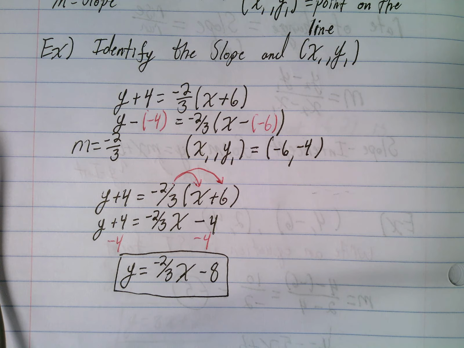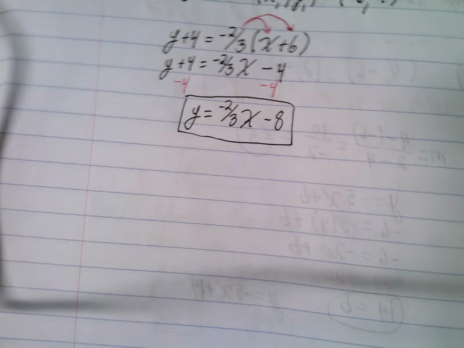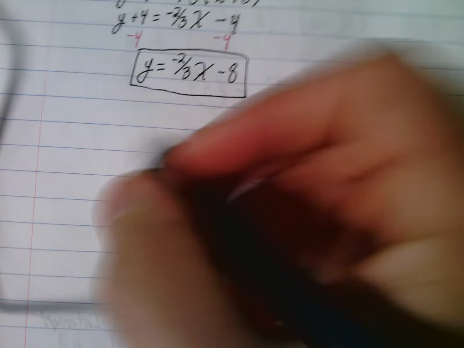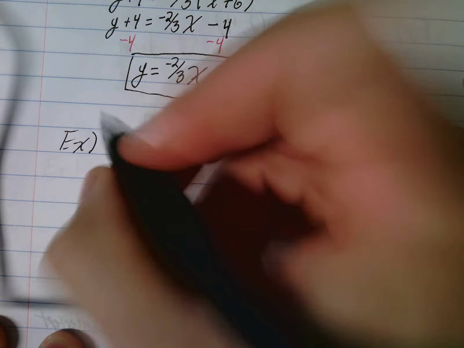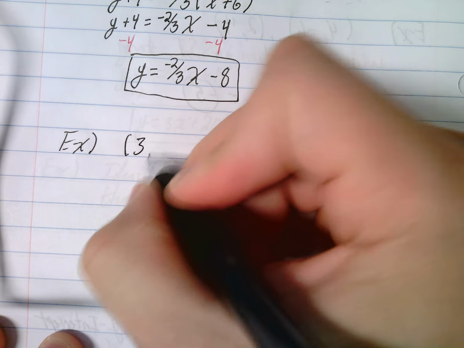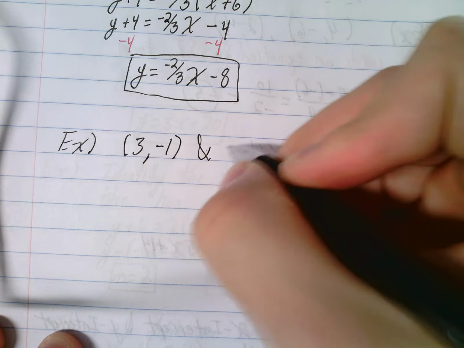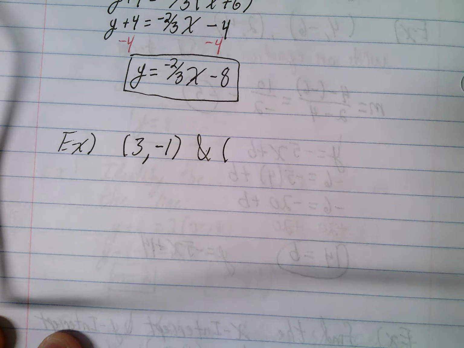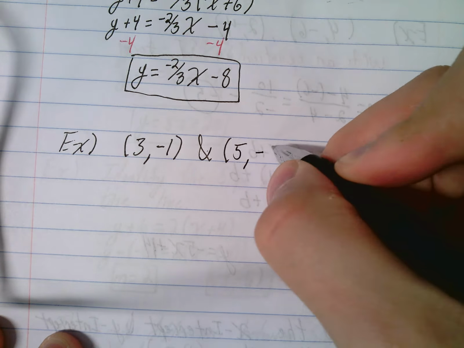Let's do one more where we have to write it in slope-intercept form, just so we've covered all our bases, I think, today. And we'll be good. Okay, so let's start with 2 points again. Let's do 3 and negative 1, and let's go with 5 and negative 5.